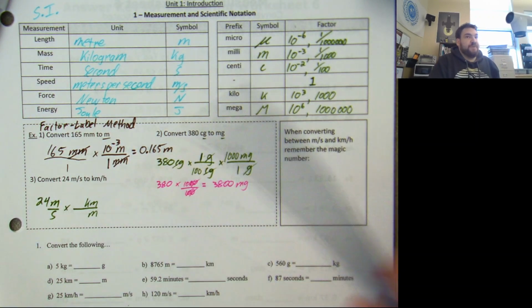What's the relationship between kilometers and meters that you are most comfortable working in? If I ask you for that conversion, what does your head immediately go to? 1,000.